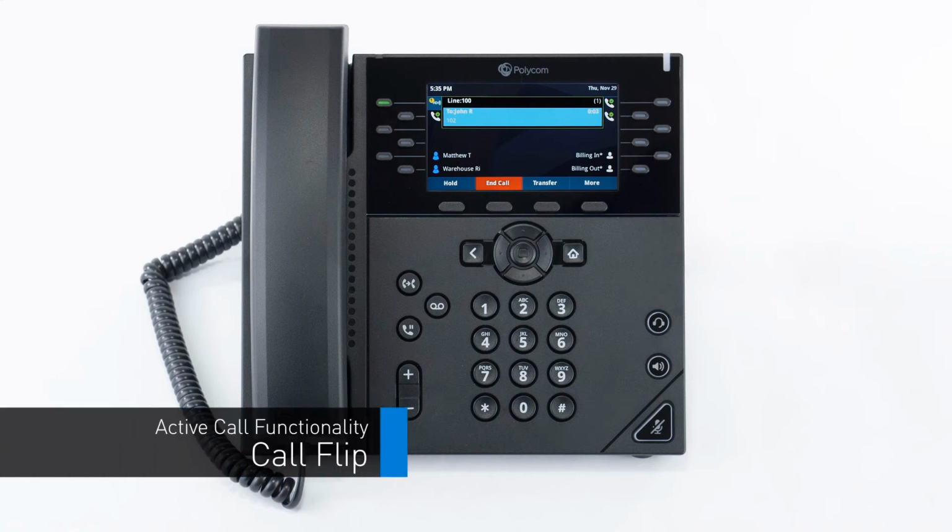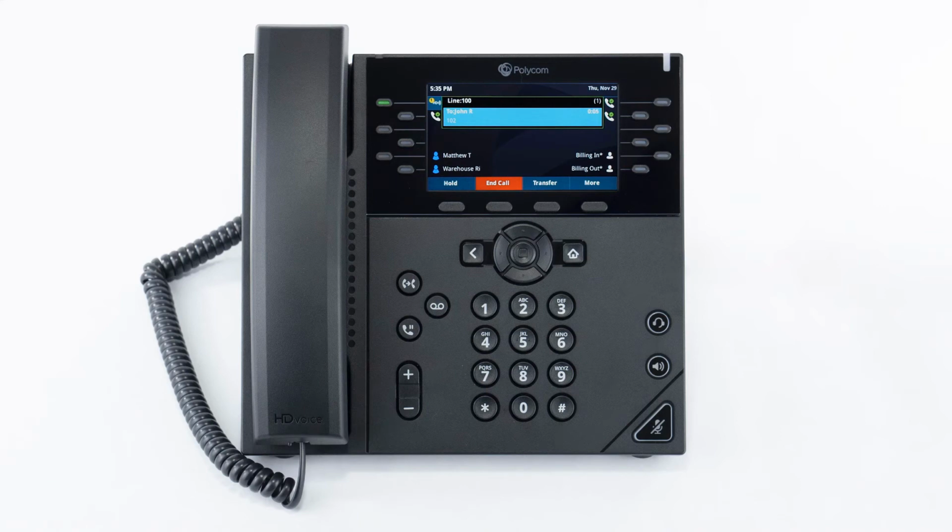If you need to move a call to a different device, you can use the call flip feature to send the call back to your extension. Press the More soft key 2 times to access the third page of the soft key options. Then press the call flip soft key. The call is placed on hold and then sent back to your extension as a new call, so you can pick it up on any device assigned to your user account.